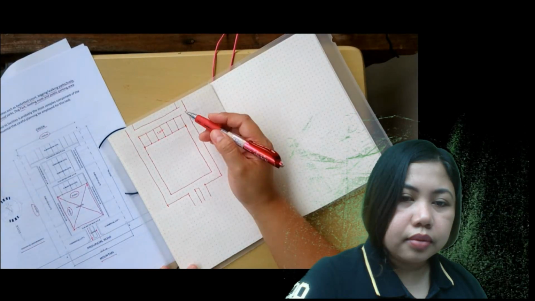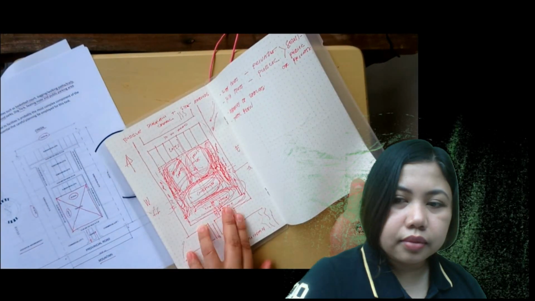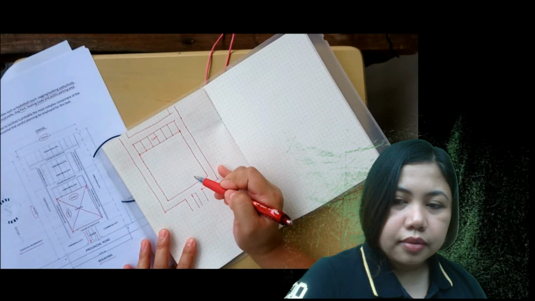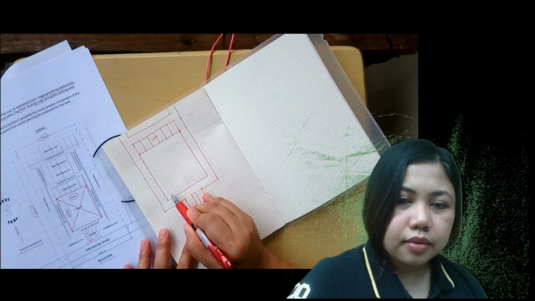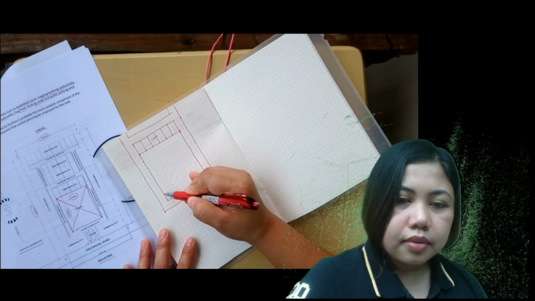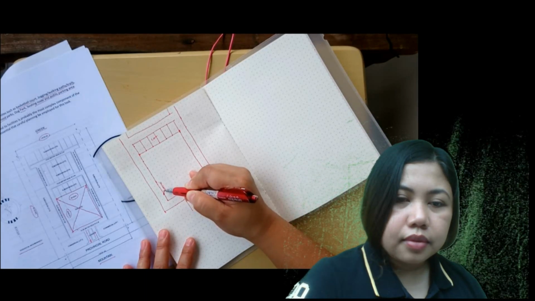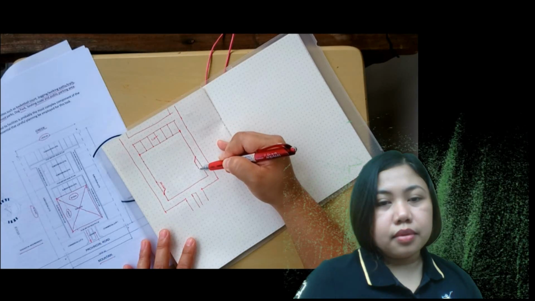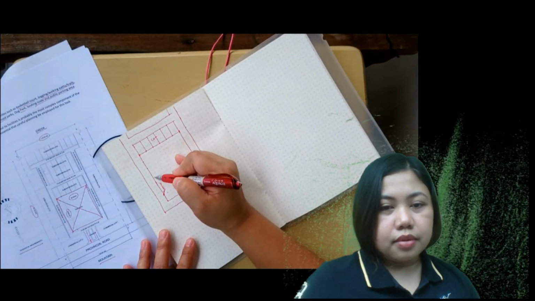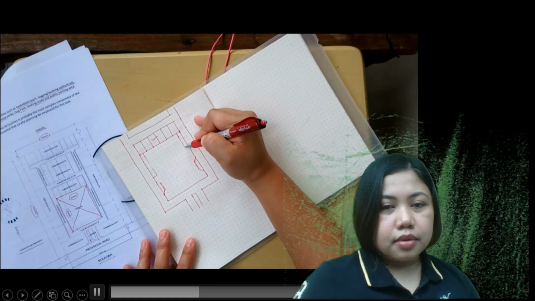So the correct sizes. Now, considering this space, you have the proper setback and use the rest for parking.